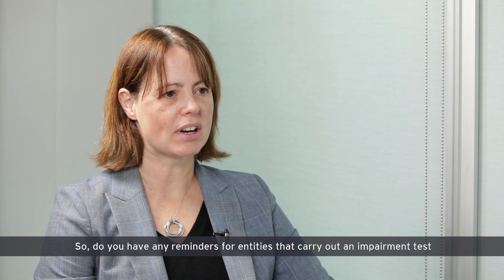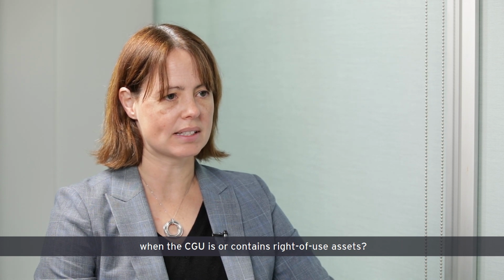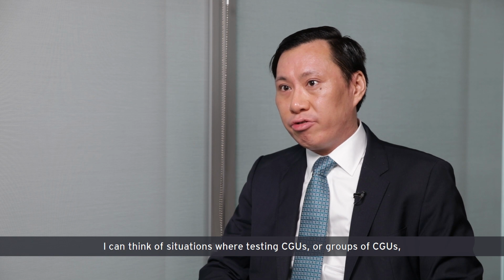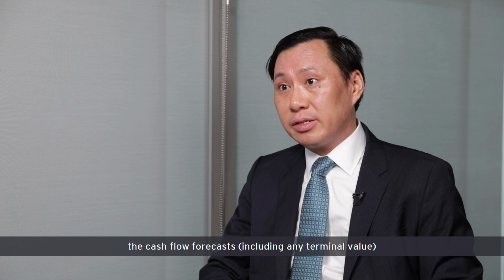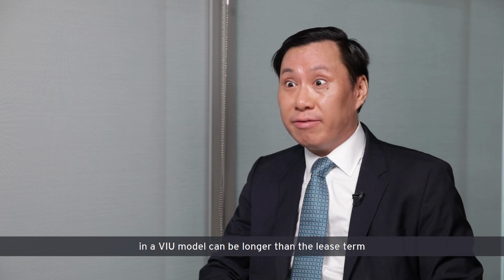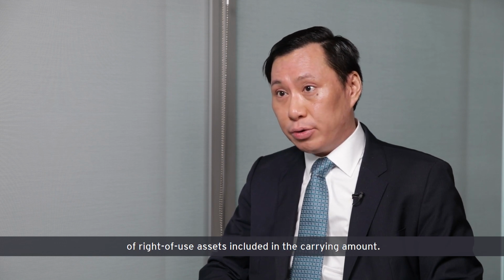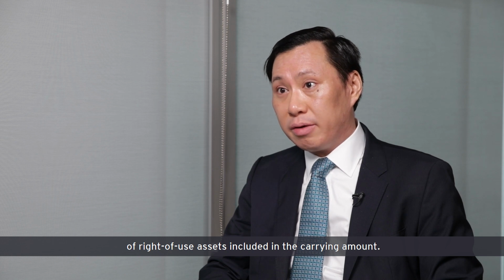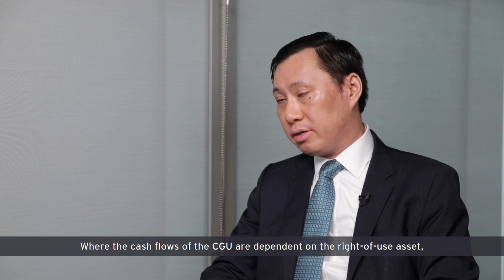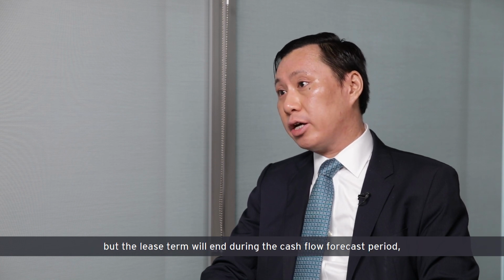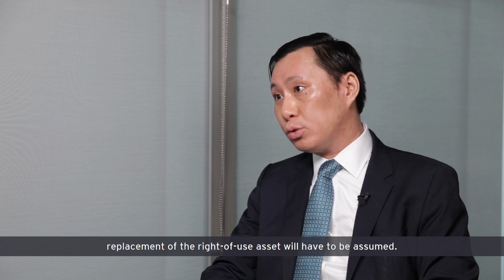So do you have any reminders for entities that carry out an impairment test when the CGU is or contains right-of-use assets? I can think of situations where, testing CGUs or groups of CGUs, the cash flow forecasts, including any terminal value in a value in use model, can be longer than the lease term of the right-of-use asset included in the carrying amount. Where the cash flows of the CGU are dependent on the right-of-use asset, but the lease term would end during the cash flow forecast period, the replacement of the right-of-use asset will have to be assumed.